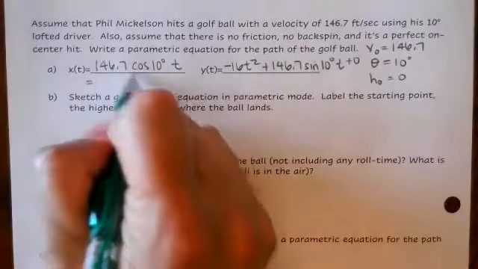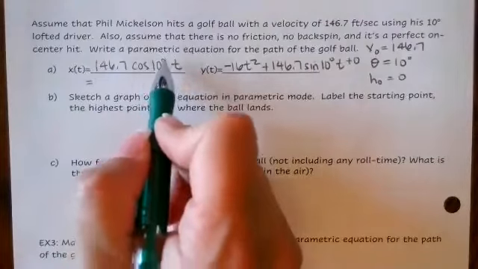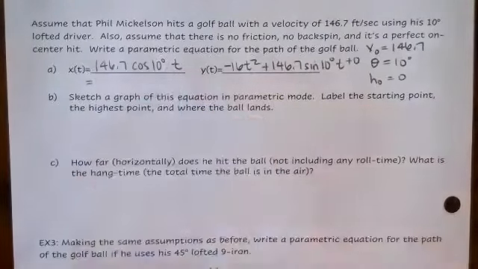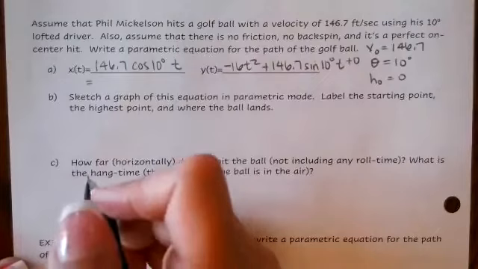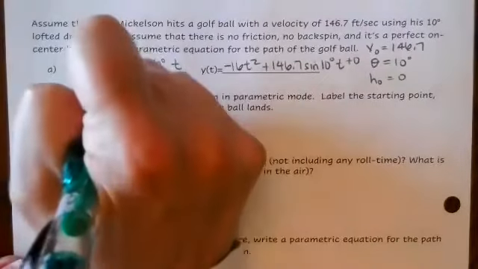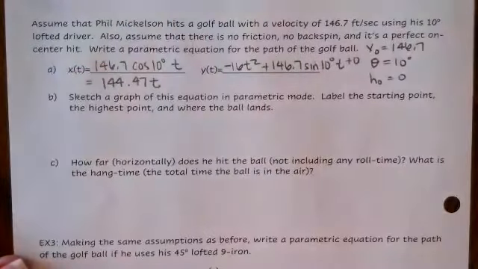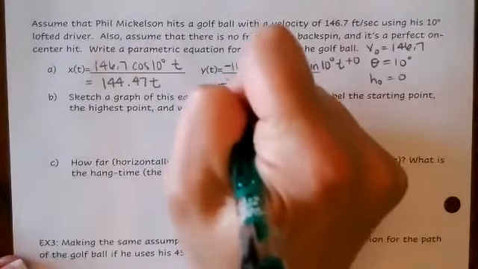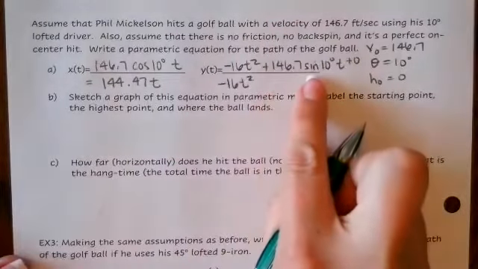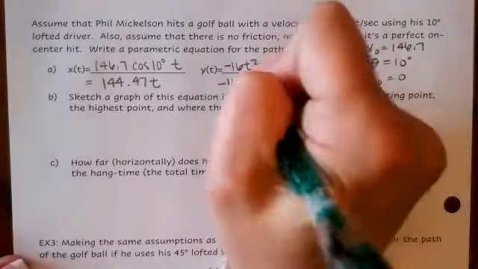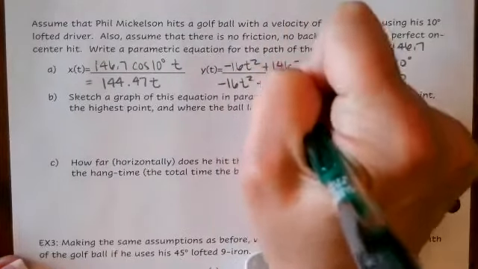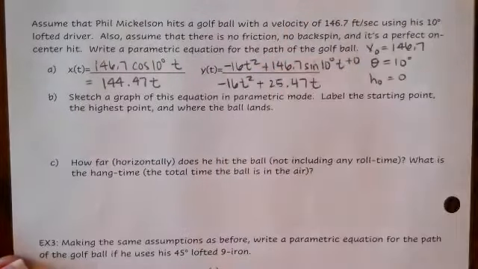I'm going to go ahead and simplify those just so that as we're working, they're easier to work with. When I put this in the calculator, remember when you're putting a degree in the calculator, you want to be on mode and in the degree mode. So I get 146.7 times the cosine of 10 gives us 144.47 t. For this one here, I'm going to plug in 146.7 times sine of 10, and we get 25.47 t. And I don't have to put the plus 0 because that doesn't change our equation. Now we're ready to start answering some of these questions.